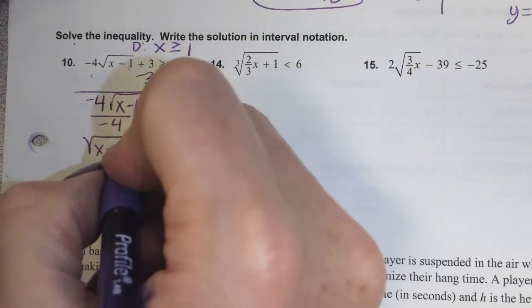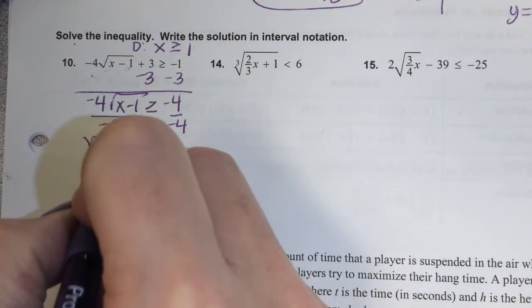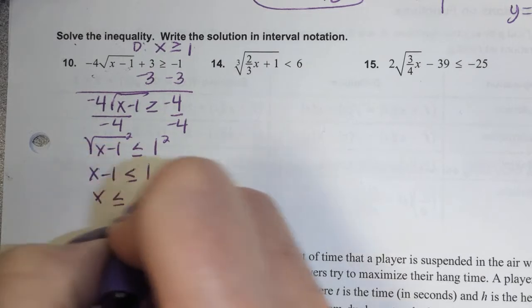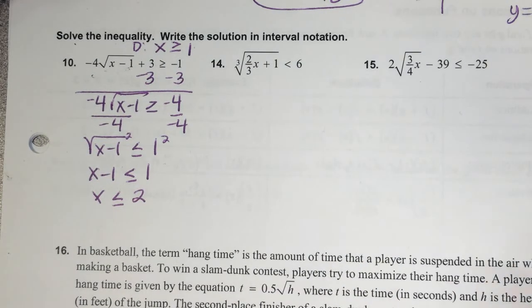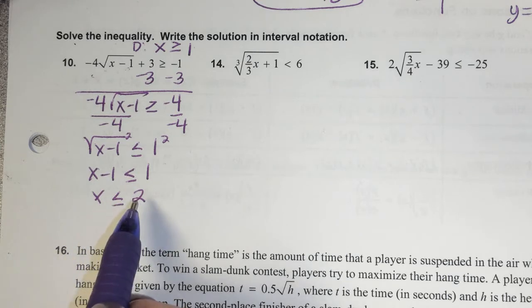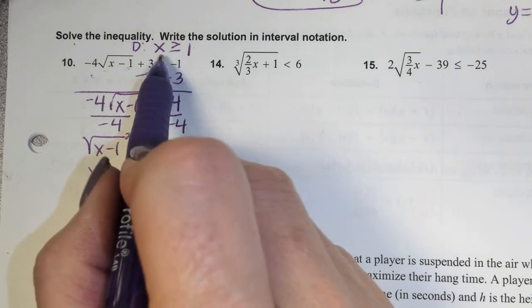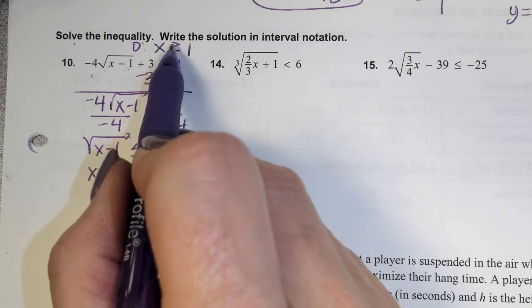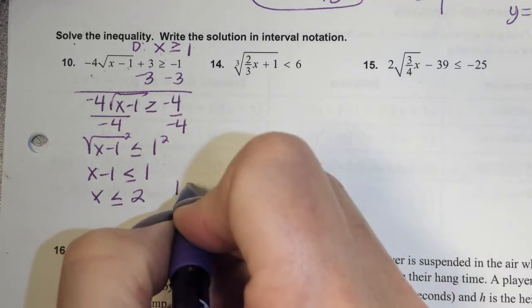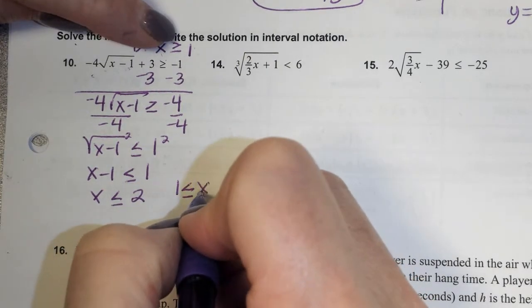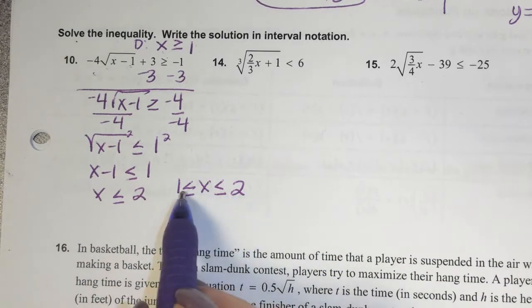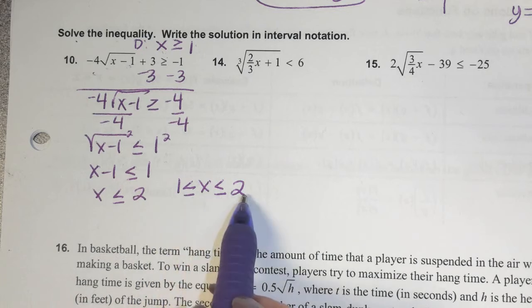Now I'm going to square both sides. And I get x minus 1 is less than or equal to 1. And x has to be less than or equal to 2. And that's the answer that most people give. X less than or equal to 2. Not correct. Because back up here at the beginning, we already said x has to be greater than or equal to 1. So that means 1 has to be less than or equal to x, and x has to be less than or equal to 2. Those are our only solutions right there.